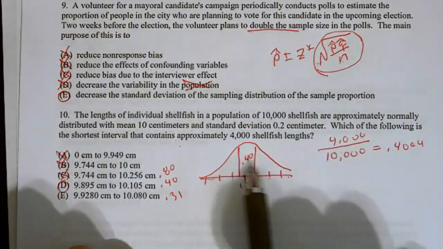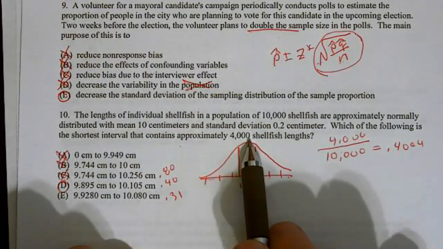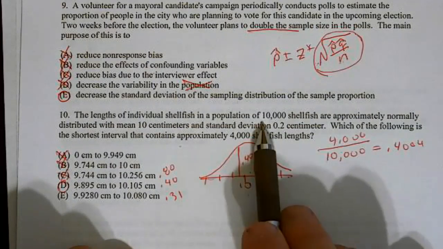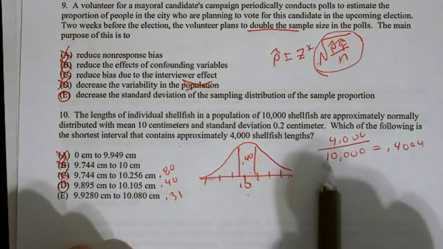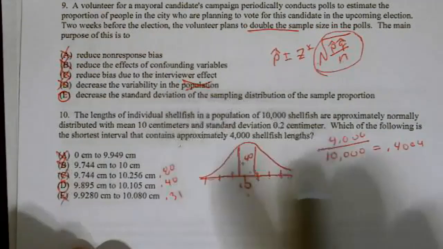The reason I knew that I needed 40% is because I had 4,000 shellfish out of a total 10,000. So 4,000 divided by 10,000 is 0.40. So my answer choice to this was D.